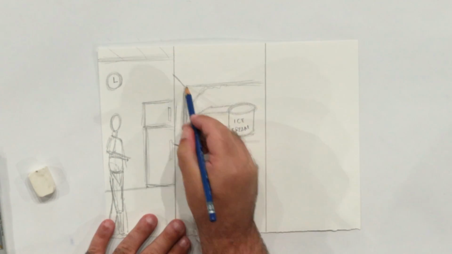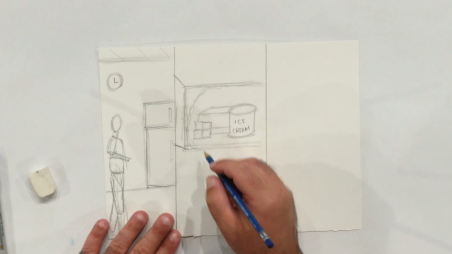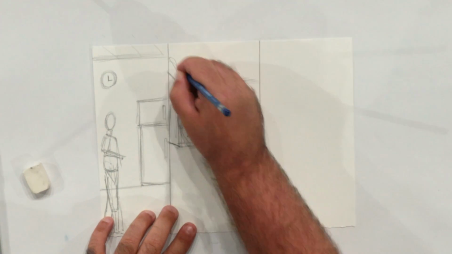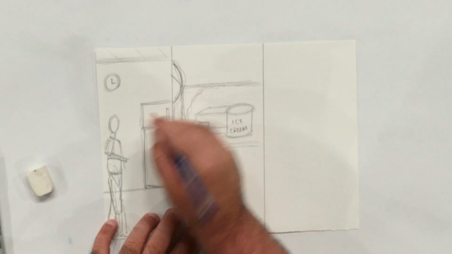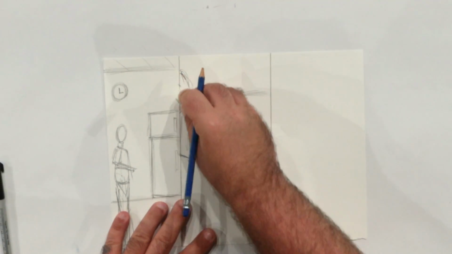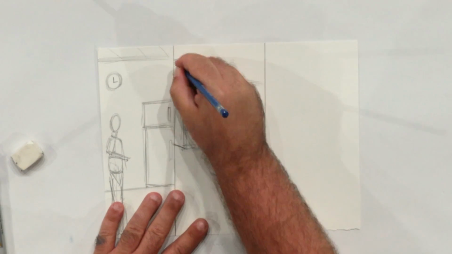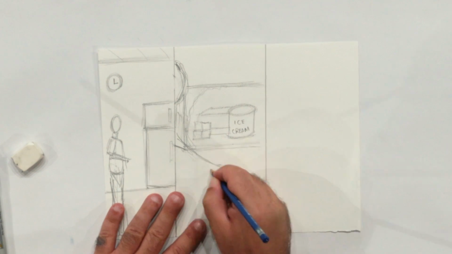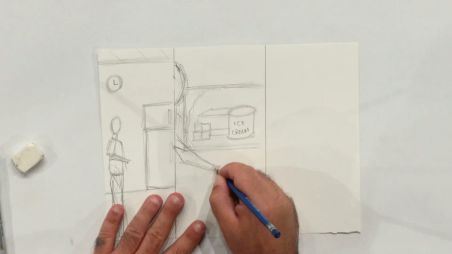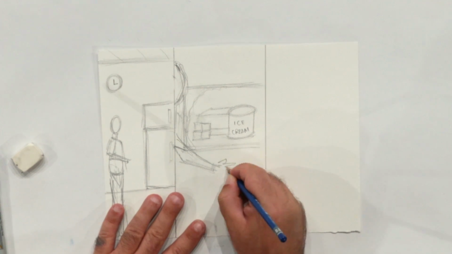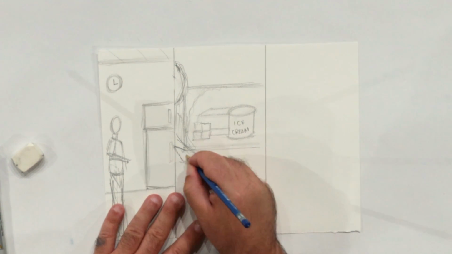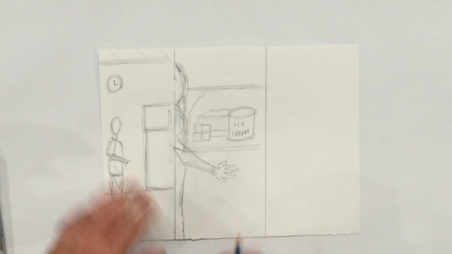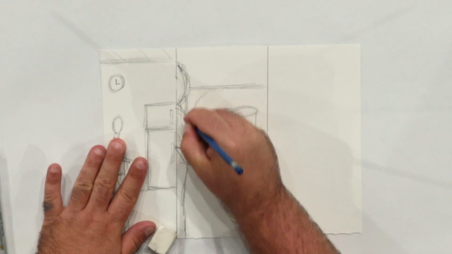So I'm going to put their hands, right? We have our freezer, and let me think about how I want to do this. Maybe the person is right here, they're kind of going off the page a little bit. Their head's up here. And they are just about to reach their hand in there to get some ice cream. So here's their hand. It's going up for that ice cream. This character's gonna get it and be very happy. So boom, just like that.